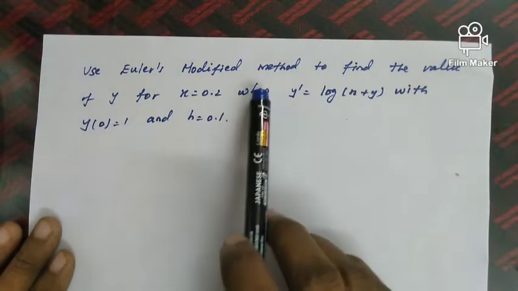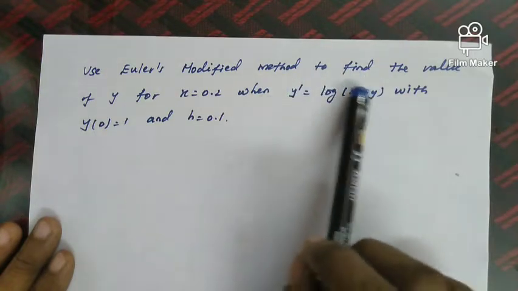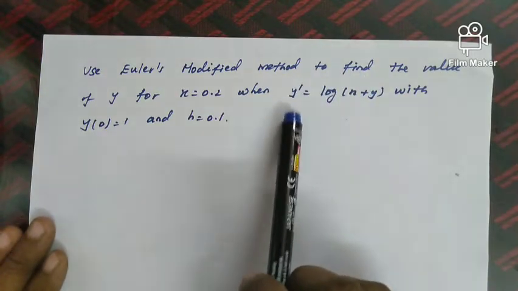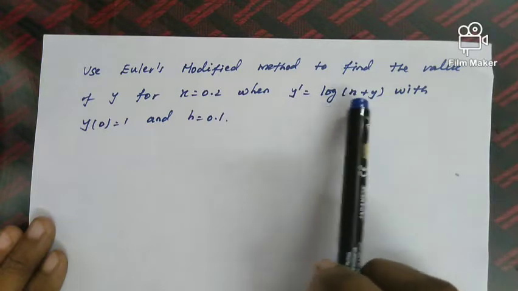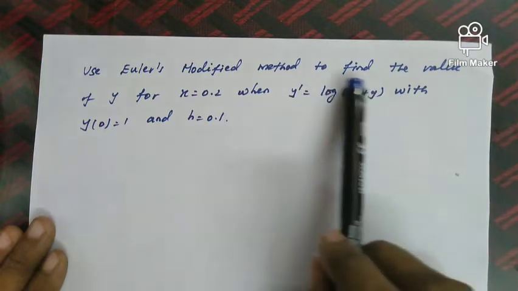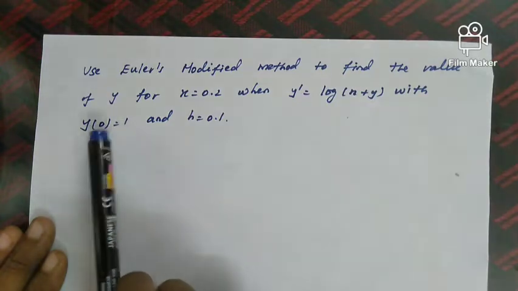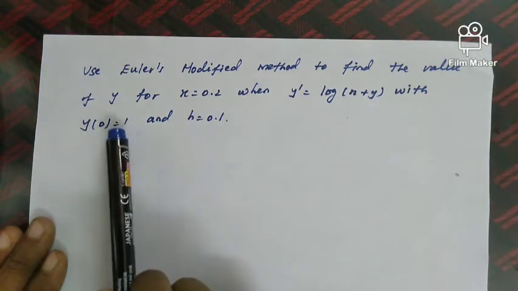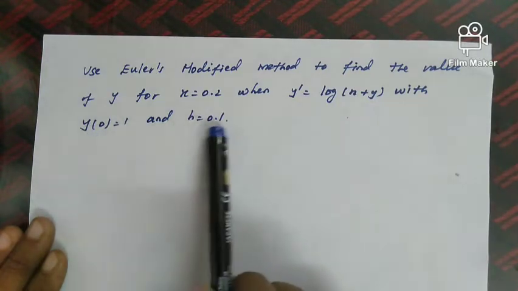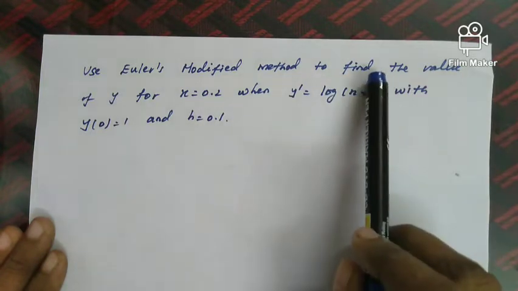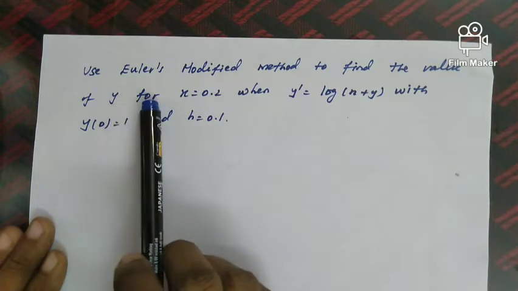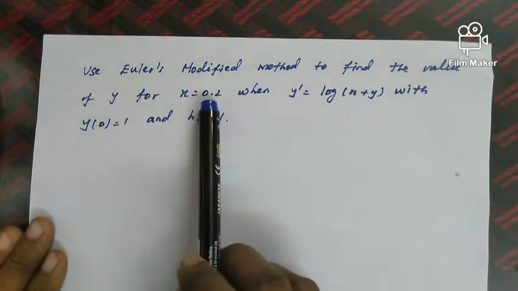Here the differential equation y dash is nothing but dy by dx, which is equal to log of x plus y. This is our f of x, y. The initial condition is given, y of 0 equal to 1. That means x naught is 0, y naught is 1 and h is equal to 0.1. But the question is to find the value of y for x equal to 0.2.